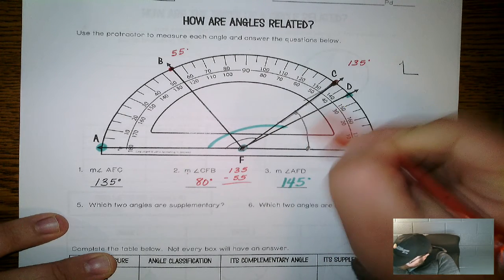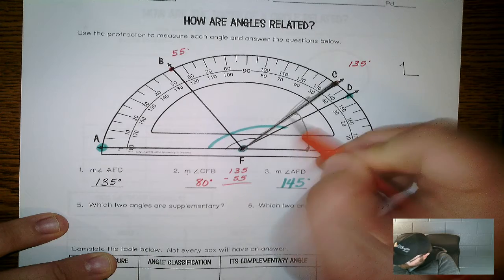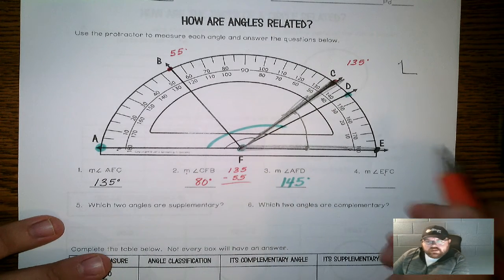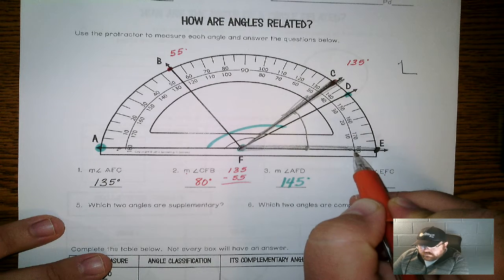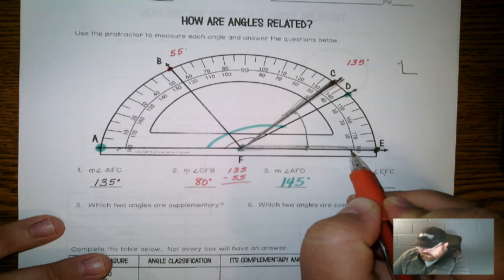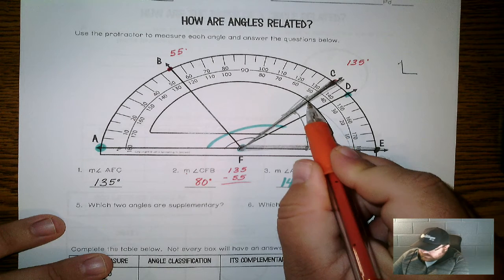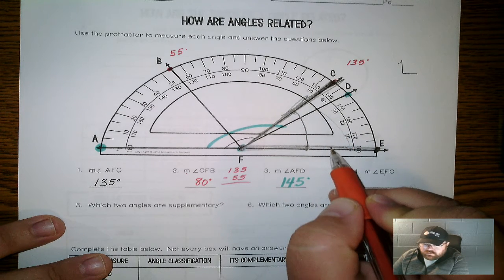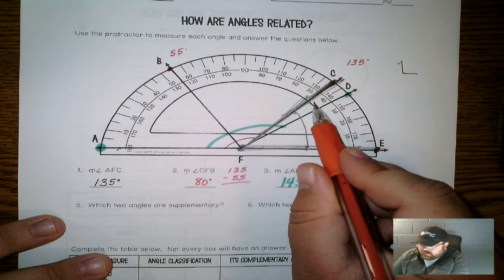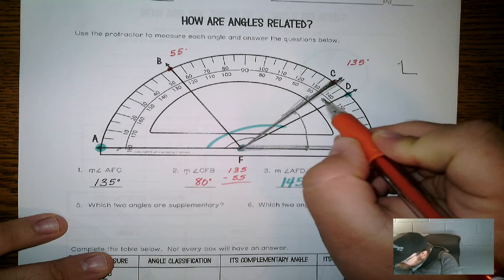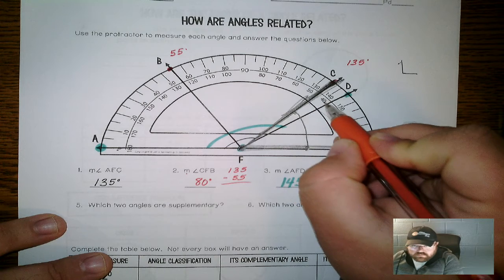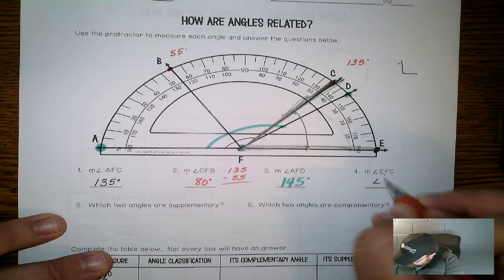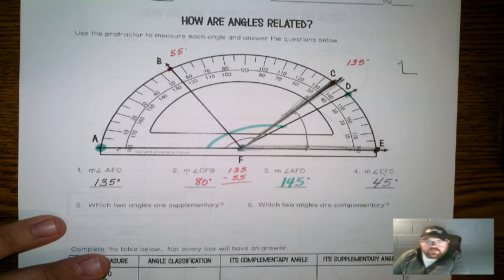So this angle is like this. Now, E starts at 0, and we're going up till we get to this ray. So is this less than or greater than 90 degrees? Hopefully you tell me that it's less than. So we're going to focus our attention on the bottom numbers. So it's in between 40 and 50. So this would be 45 degrees.